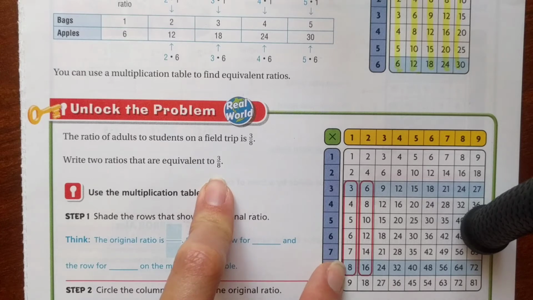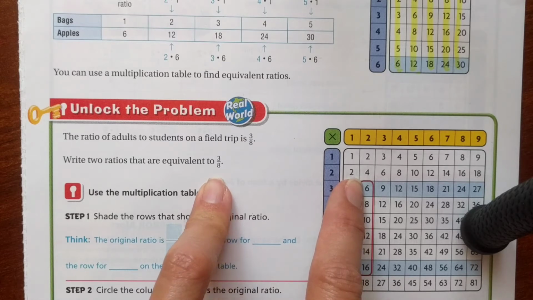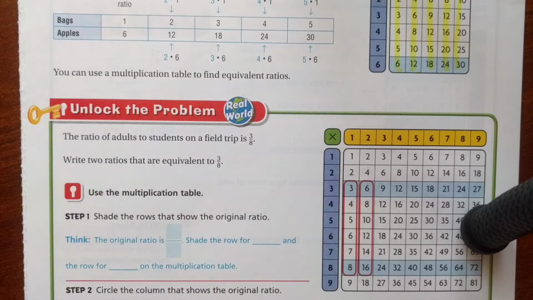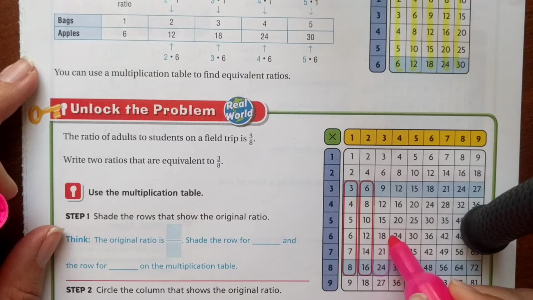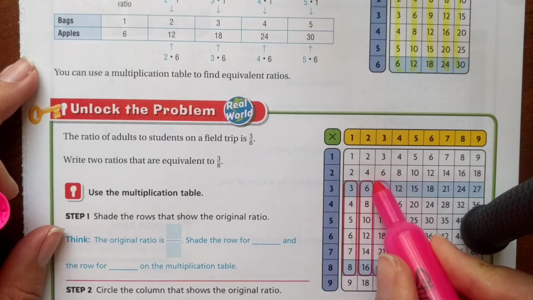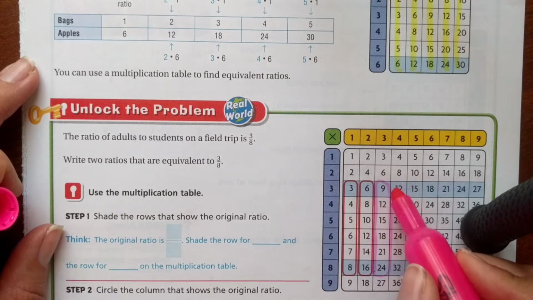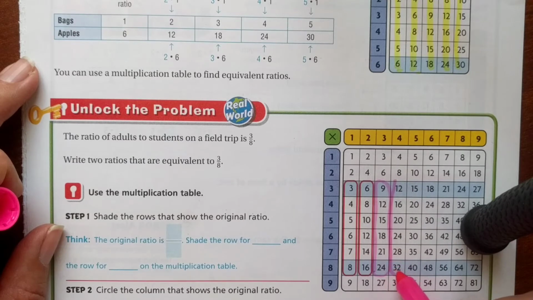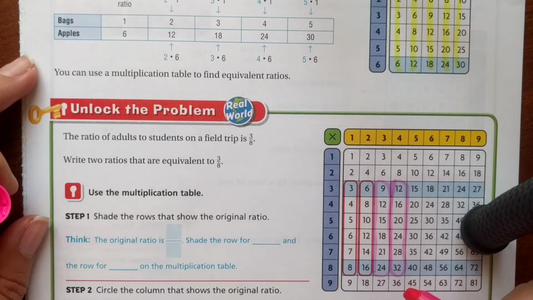So if we had 16 children, we would need 6 adults. If we had 24 children, we would need 9 adults. If we had 32 children on our field trip, we would need 12 chaperoning adults.